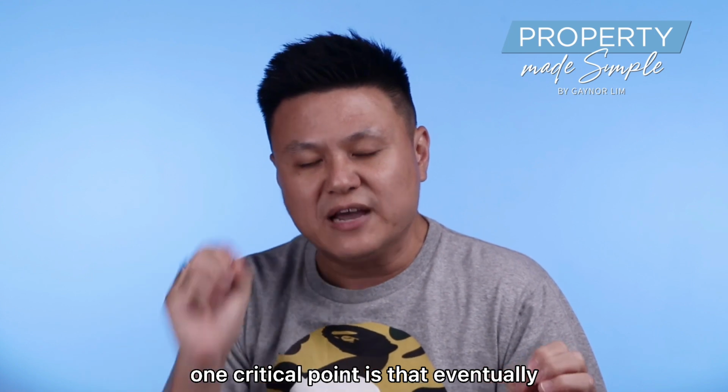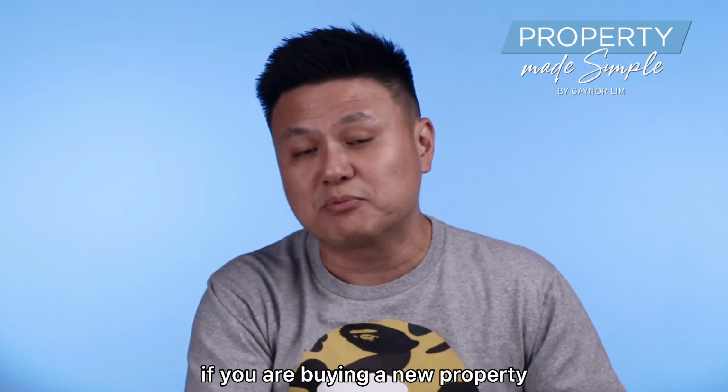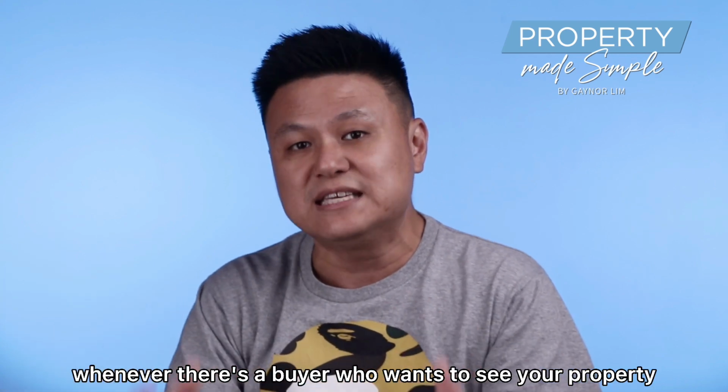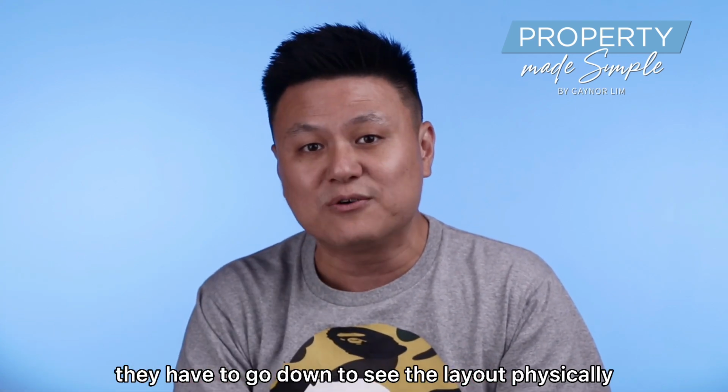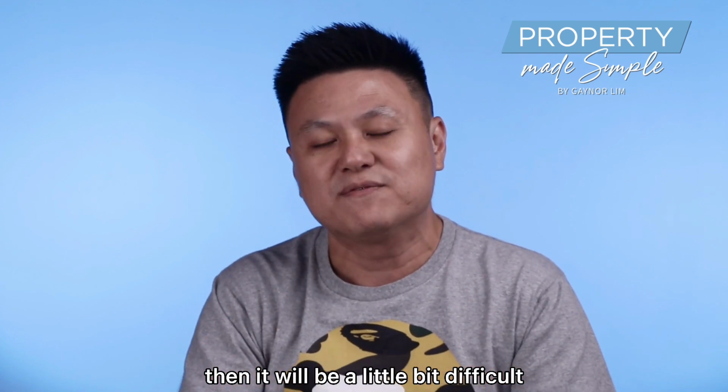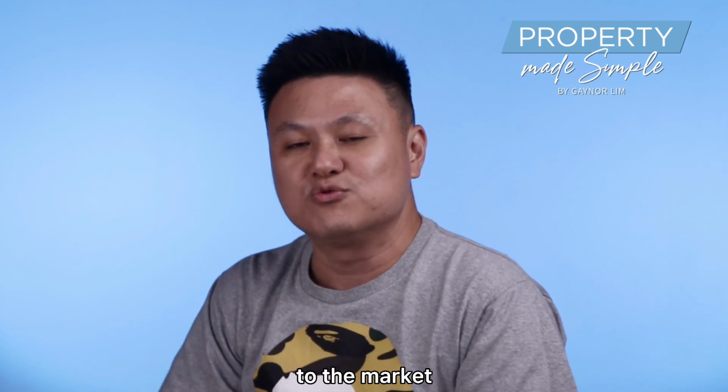Because we have to understand one critical point: eventually, if you are buying a new property and 5 years later, whenever there's a buyer who wants to see your property, they have to go down to see the layout physically. And that is where, if the layout or the floor plan is not functional, then it will be a little bit difficult for you to resell it to the market.